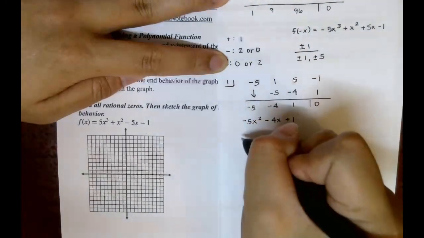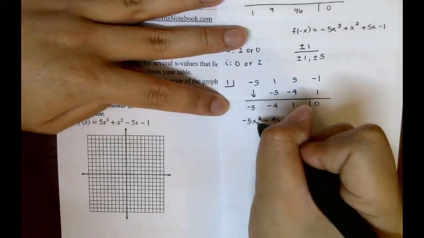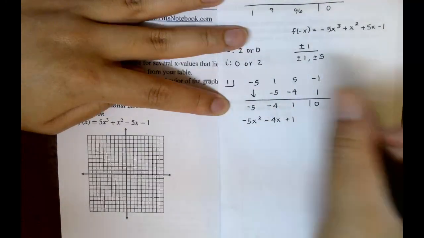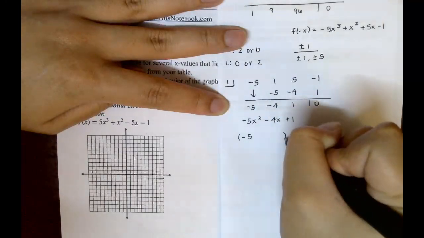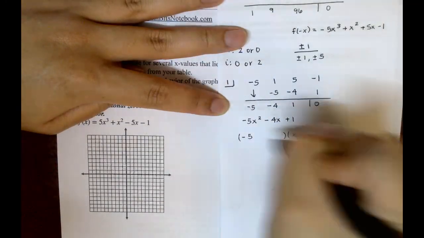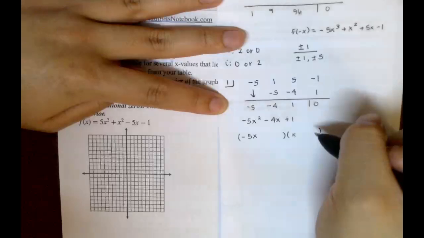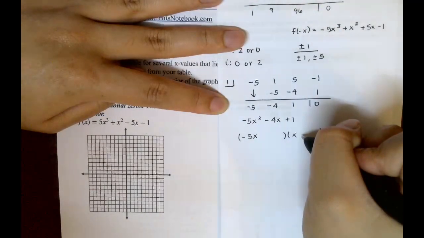Okay. Let's see. I'm going to factor, attempt to factor. So negative 5x and x, since it's both positive.